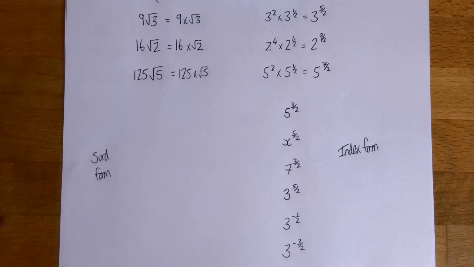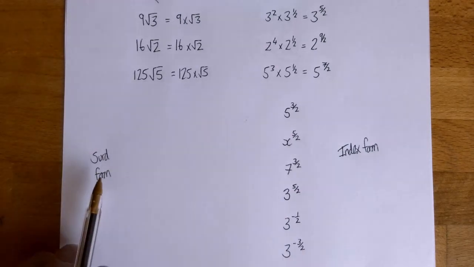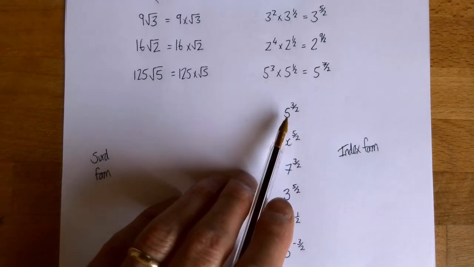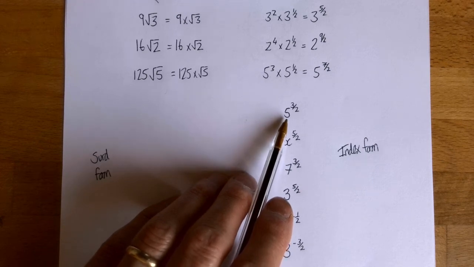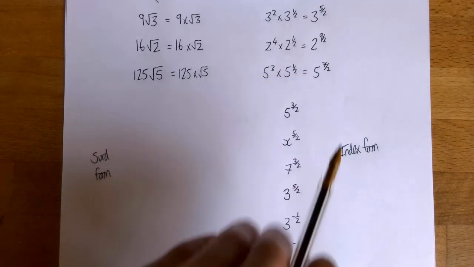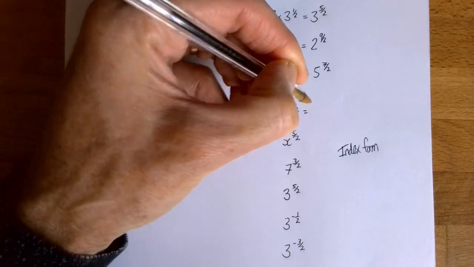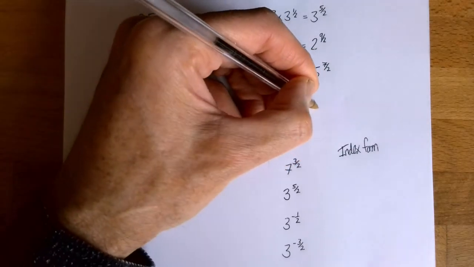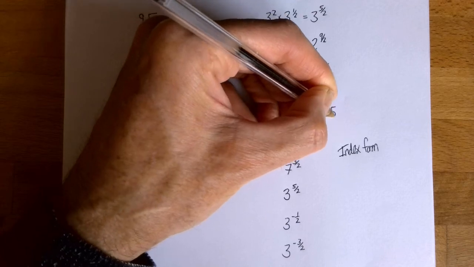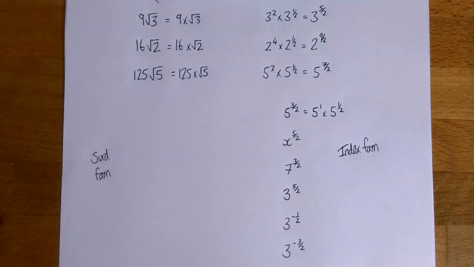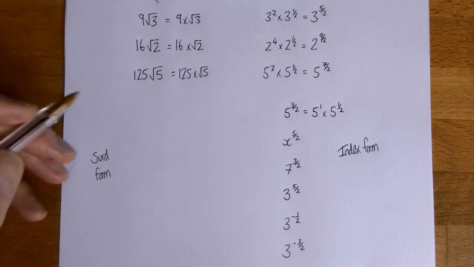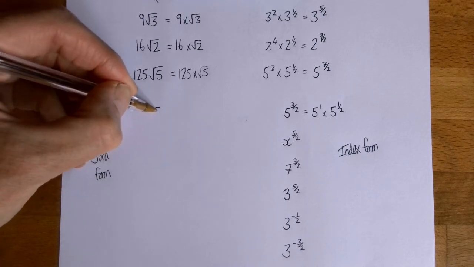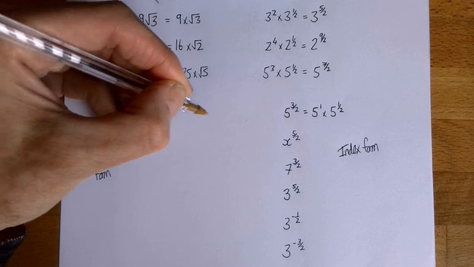Now I think going back the other way is more complicated. So don't forget, on the right here we've got index form, on the left we've got surd form. So if you're given something like this and asked to write it in surd form, you've got to think, okay, can I think of this as coming from an expression like this? And so hopefully you'll be able to say, right, so that's 1 and a half. So that's 5 to the power of 1 times 5 to the power of a half. And hopefully, therefore, you could see, right, that's got to be 5 root 5.